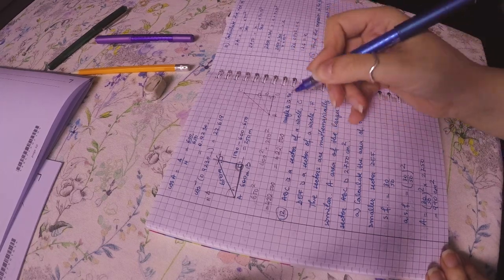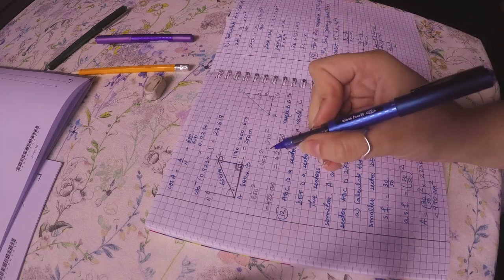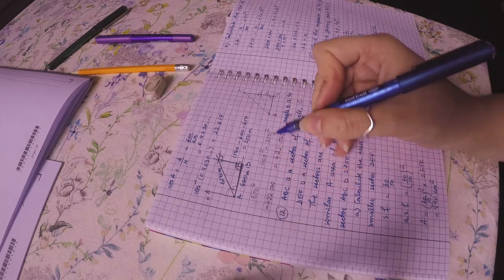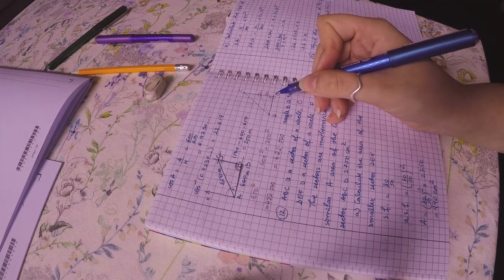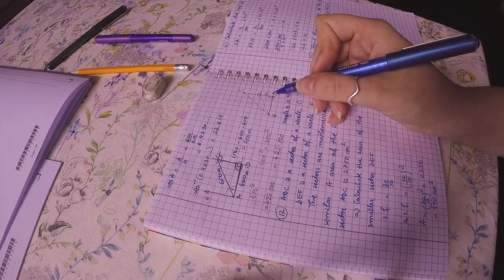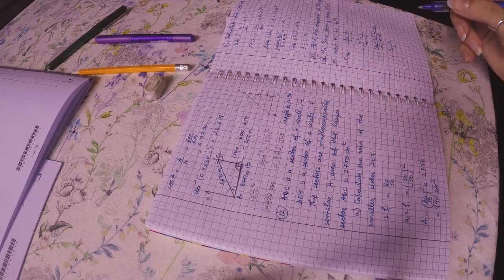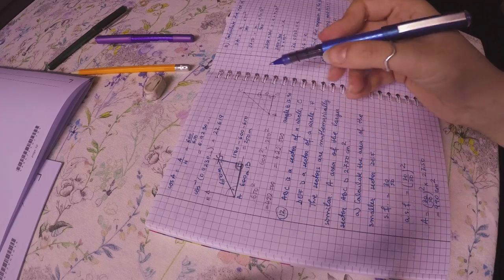So I should have a sentence at the end saying that yes, this triangle is right angled, so A is actually east of B. But I didn't figure it out at the time, so I thought about it a little bit after that, and I think this is what they're asking.